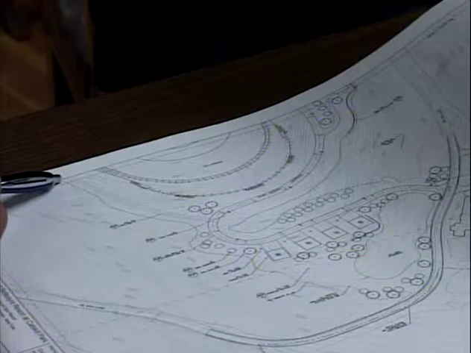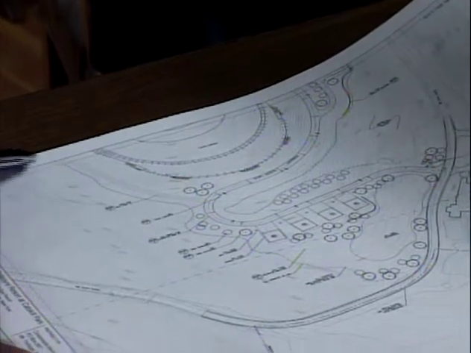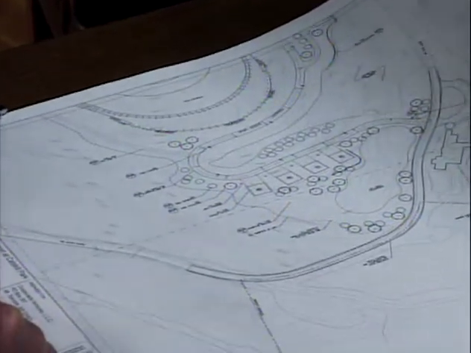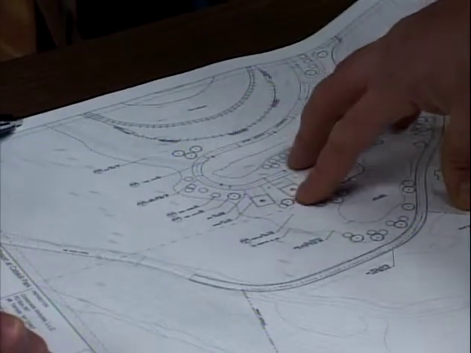Is this the spot? Correct. And that's the back road for the fire truck to use, right? Emergency access to the building. And there are no hydrants on these pages, they're on the plumbing drawings. Okay.